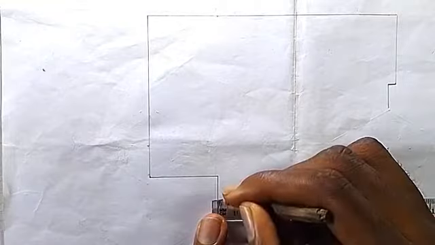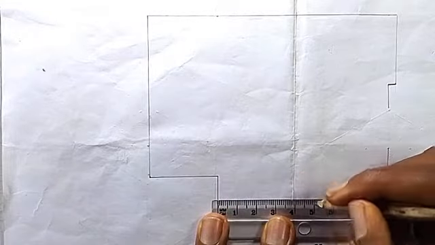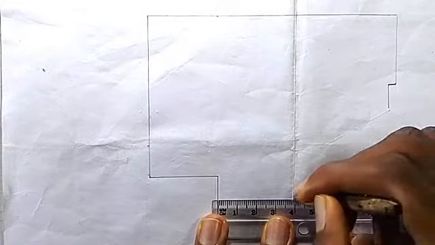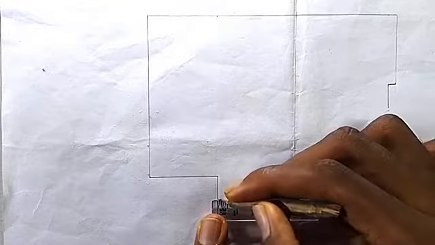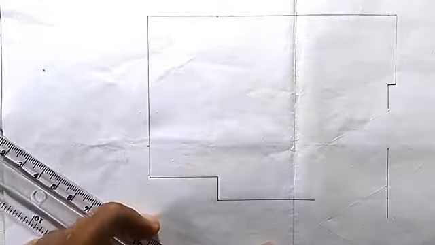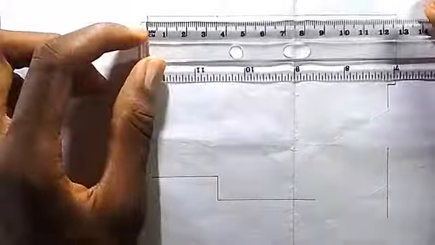So we draw 5 cm downwards, project it down, which is this 5 cm. Then 5 cm plus 3.5 is giving us 8.5. So we'll mark 8.5 in here.